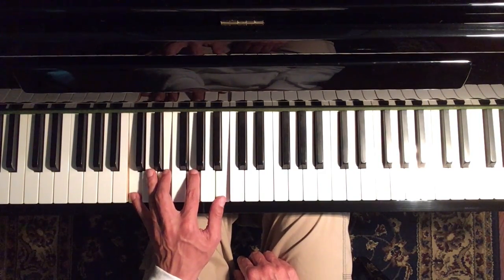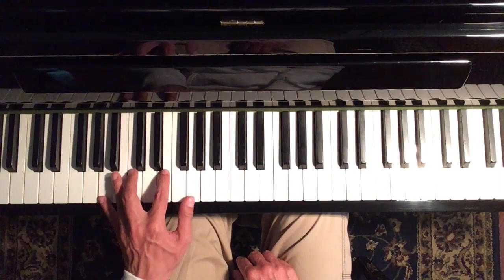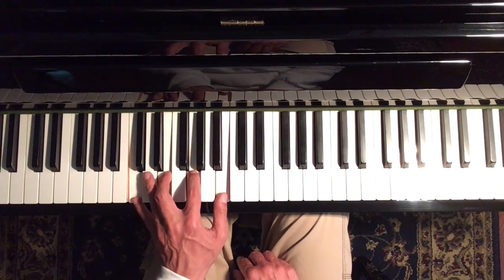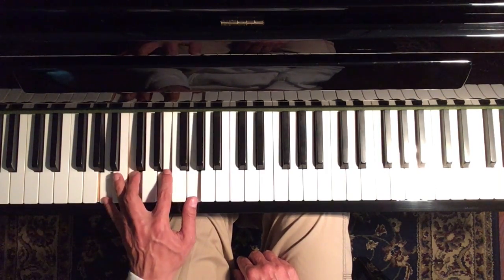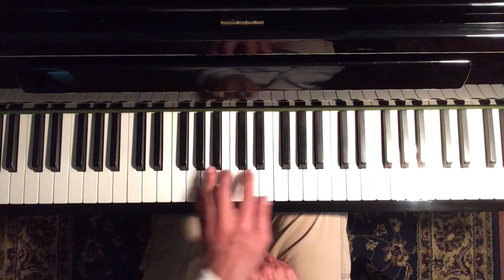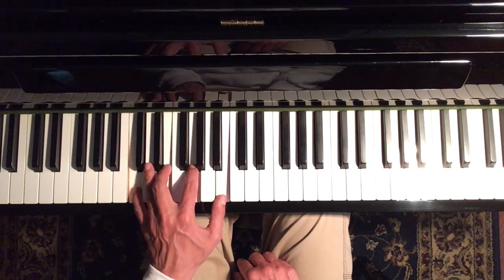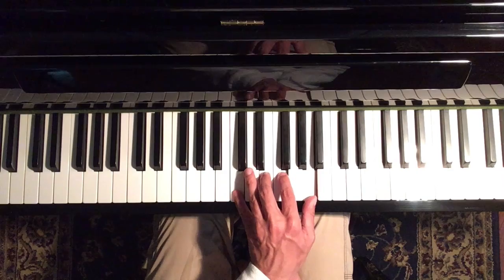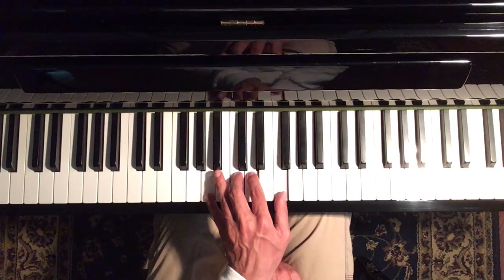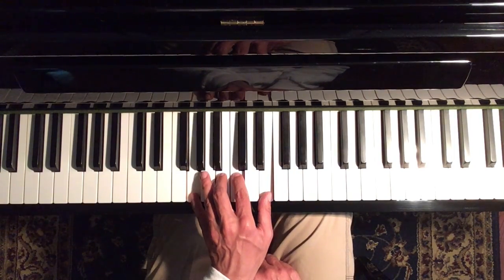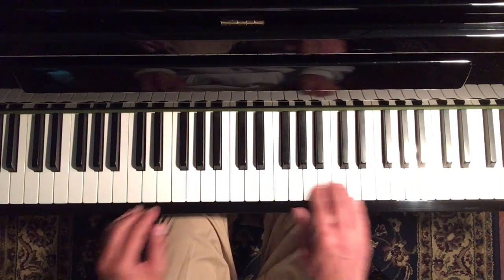If you notice, that's the 6th. It's first inversion. Or we could start with the root position 6, 2, 5, 1. We could do a 1 chord, 4, 7, 3, 6, 2, 5, 1. This is all very smooth voice leading.